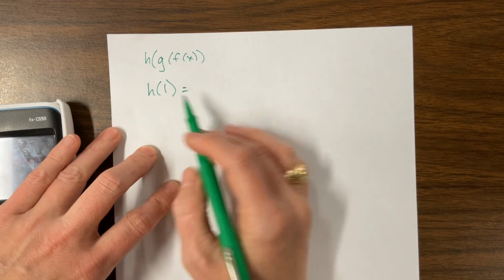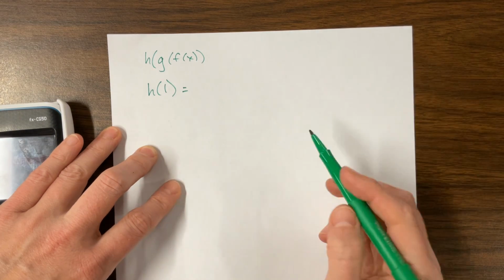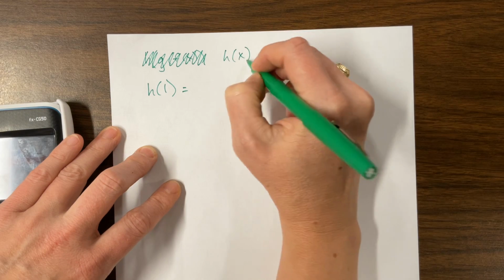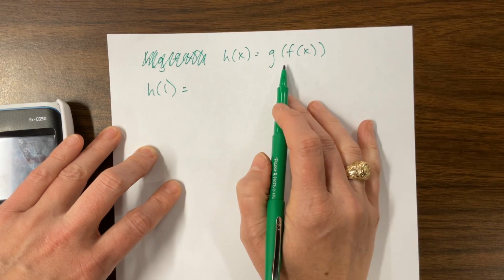Okay, so h of 1 means, what did I write? Y'all, this is not going to go well. Okay, I'm tired. This notation is wrong. h of x is equal to g of f of x. My apologies. There we go.